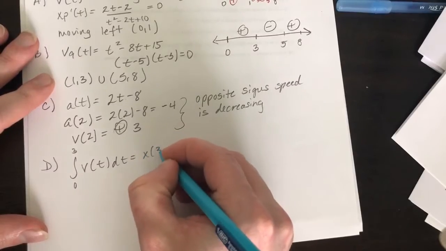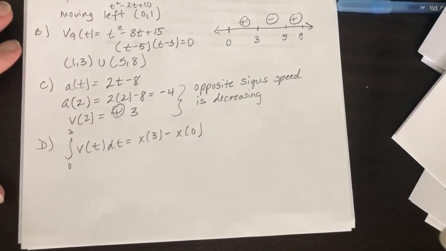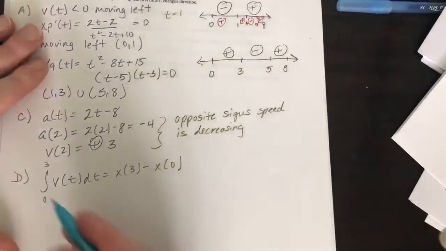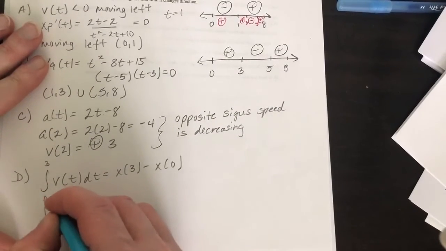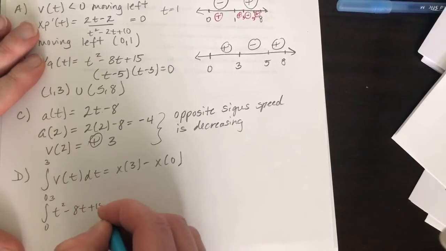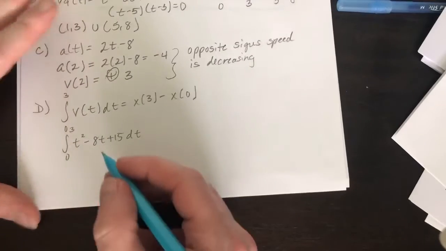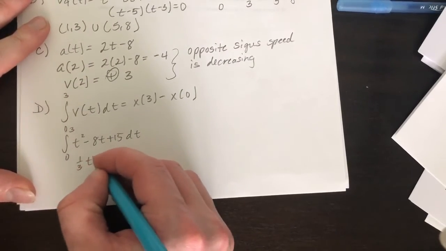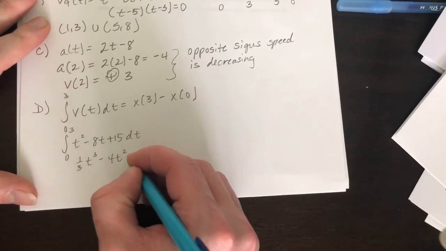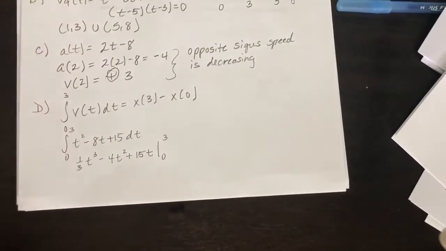Okay, x of 3 is equal to x of 3 minus x of 0, our first FTC. So we're going to integrate this function over here. The integral of t squared minus 8t plus 15 dt. Okay, so this becomes 1/3 t cubed minus 4t squared plus 15t, and I'm going to go from 0 to 3.